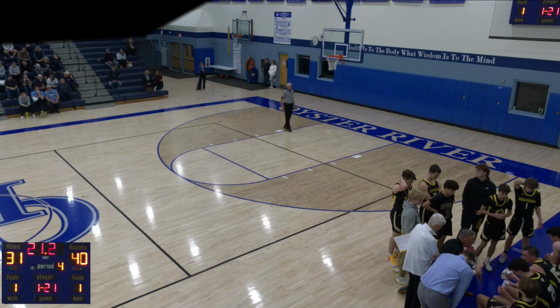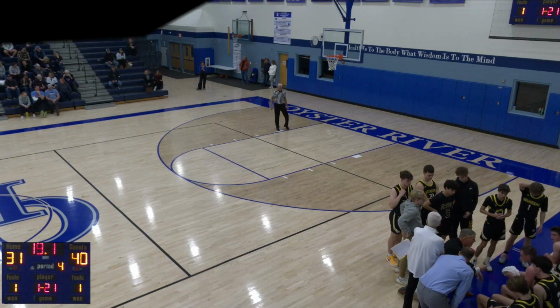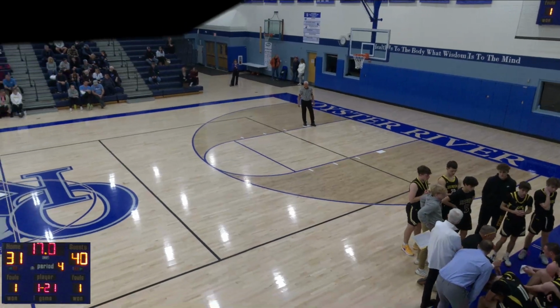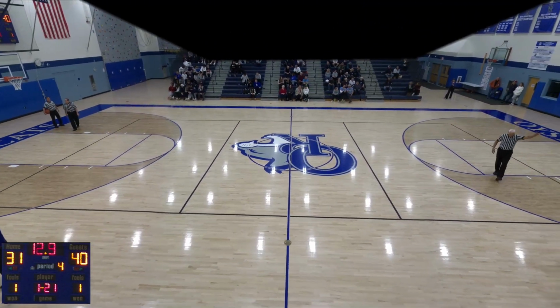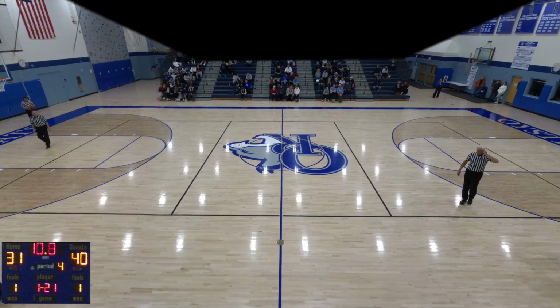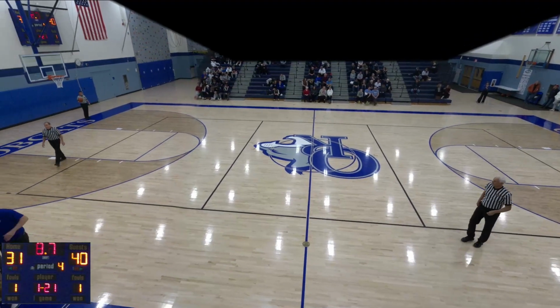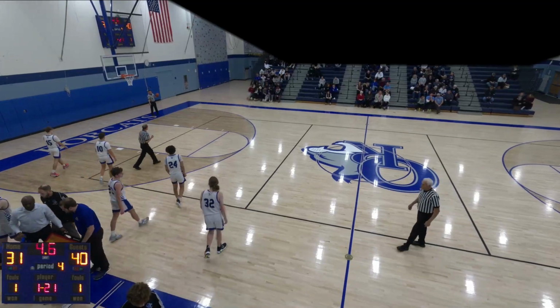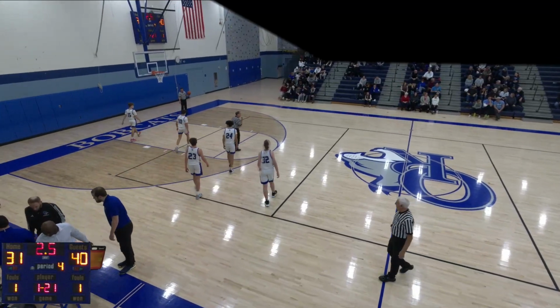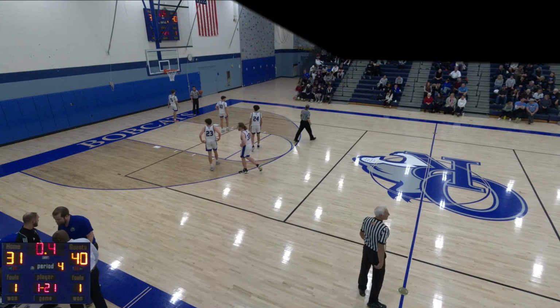Bobcats have not come out in this fourth quarter with any sort of shooting. That's going to need to change if they want a chance to get back in there. Very minimal shooting through the whole game as well. I believe only two threes made, both by Brewer. No one else has produced any threes. Brendan Kirby, the best shooter on the team, has not produced any.